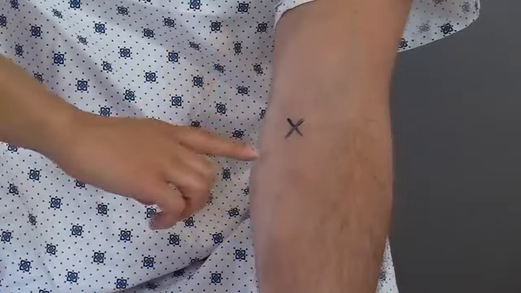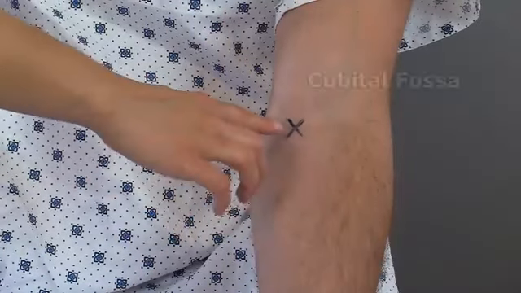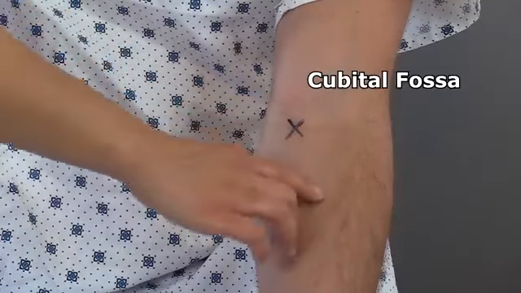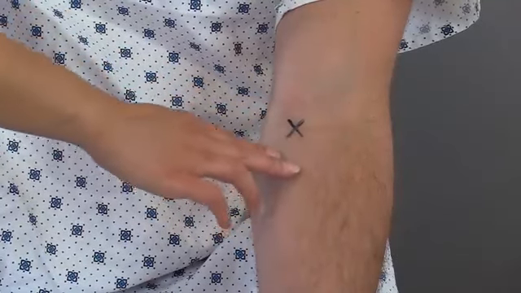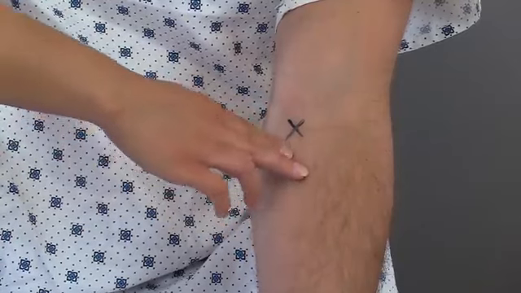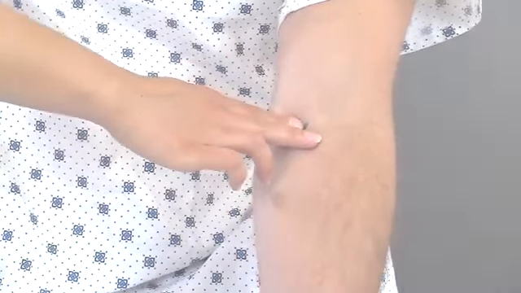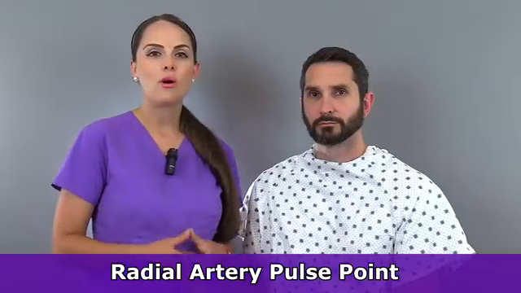will check this site. And how you want to check this site is you want to have the patient extend their arm and turn their arm out where their palms are facing upward. To find this artery, you want to find the area of the cubital fossa, which is this triangular area in front of the elbow. And the brachial artery is found near the top of this cubital fossa in this location right here.